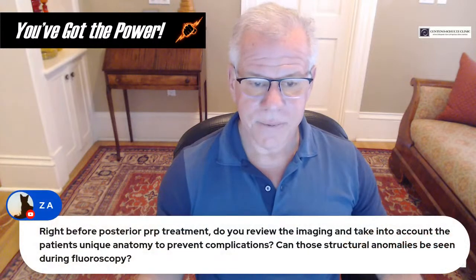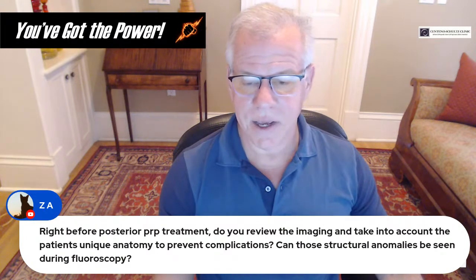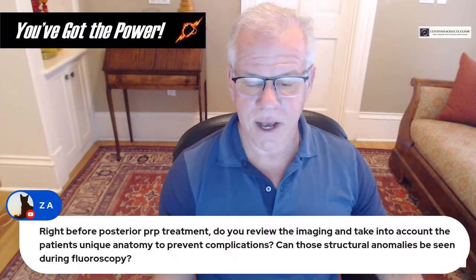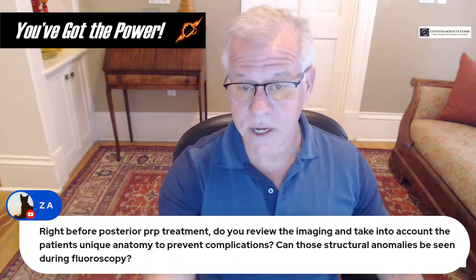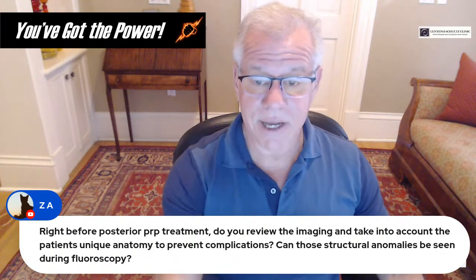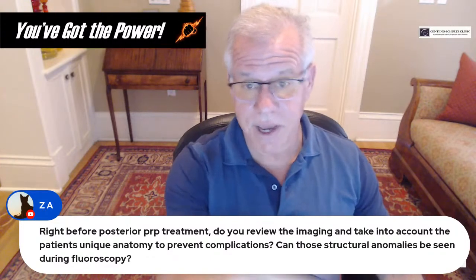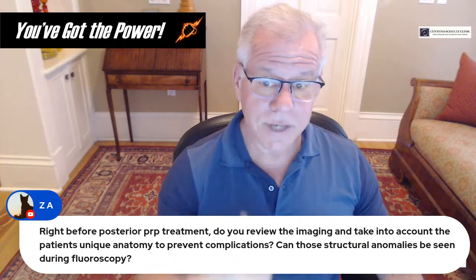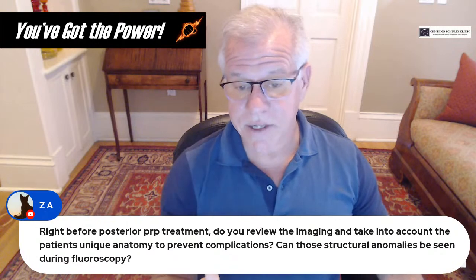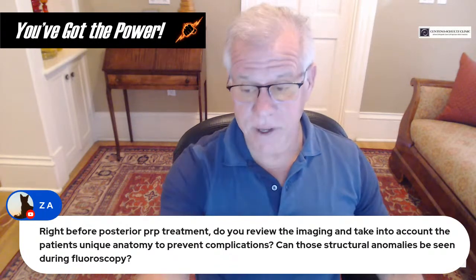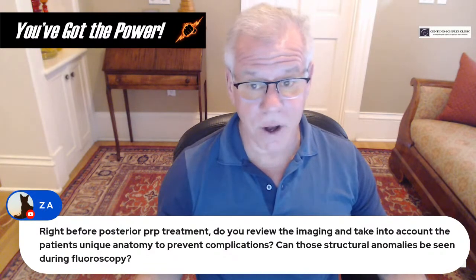Right before a posterior PRP treatment, do you review the image data to account for the patient's unique anatomy? Can their structure only be seen during fluoroscopy? Yes and yes. But again, first you have to get to a specific diagnosis of which ligaments are a problem. So that's type 1A through D, type 2A through C, type 3A through C. Those have to be applied from a diagnostic standpoint to understand which ligaments are damaged, to understand what kind of treatment would be effective, meaning that we may know beforehand that posterior PRP is not going to help at all.